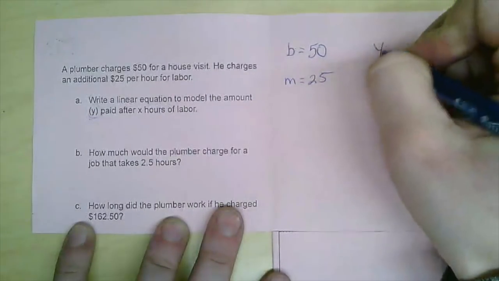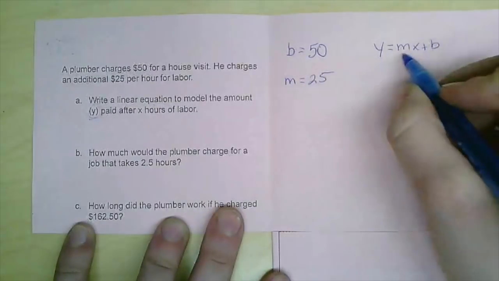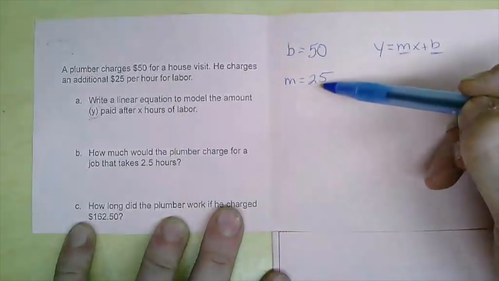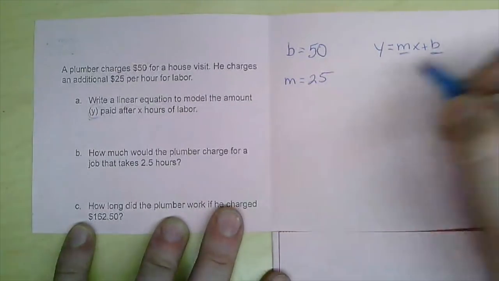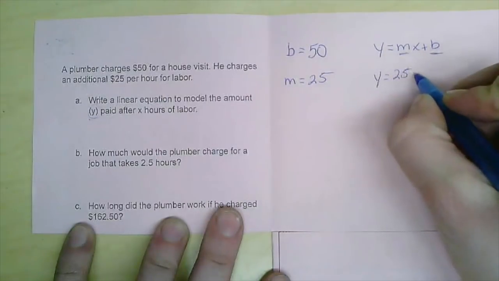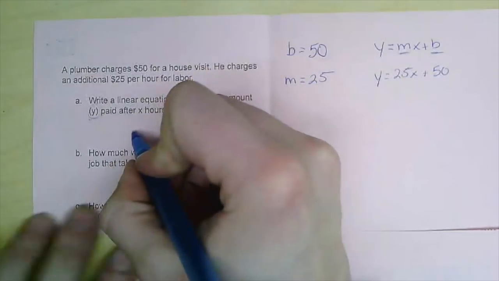Remember, we're trying to fill out this equation, y equals mx plus b, where we have to have a number filled in for M and a number filled in for B. Since we already know M and we already know B, we can just fill them in and write our equation as y equals 25x plus 50. So that's going to be our answer for A.